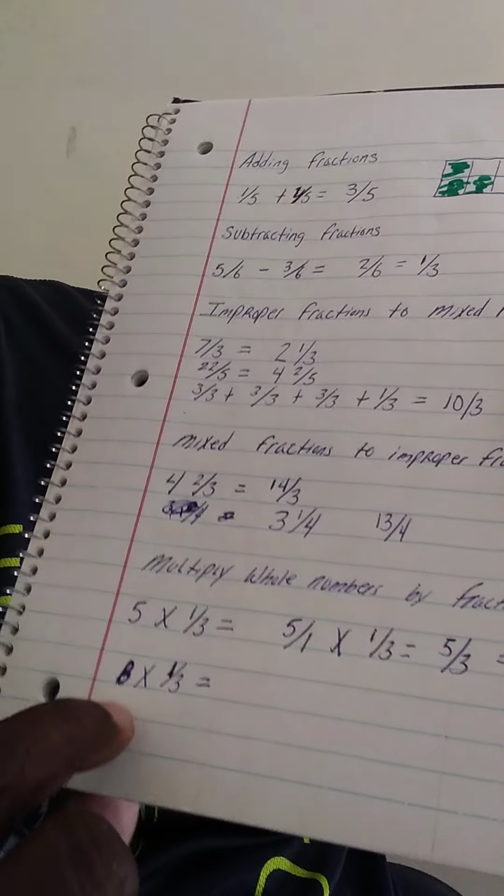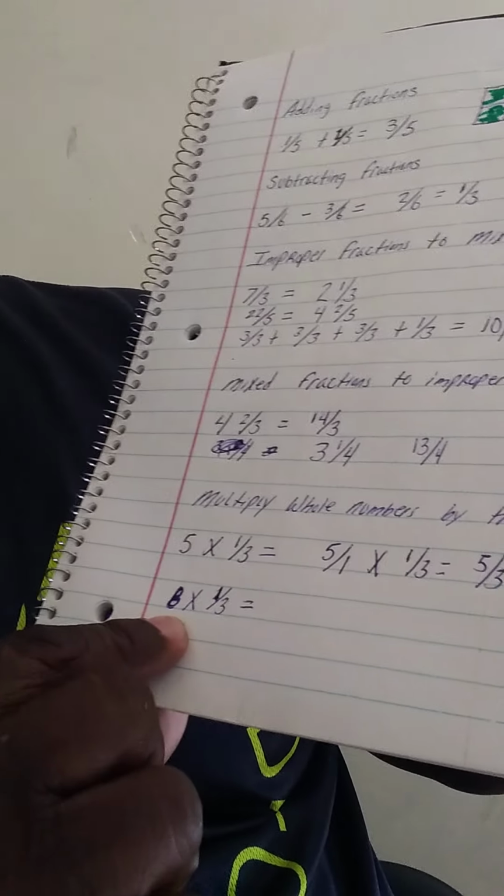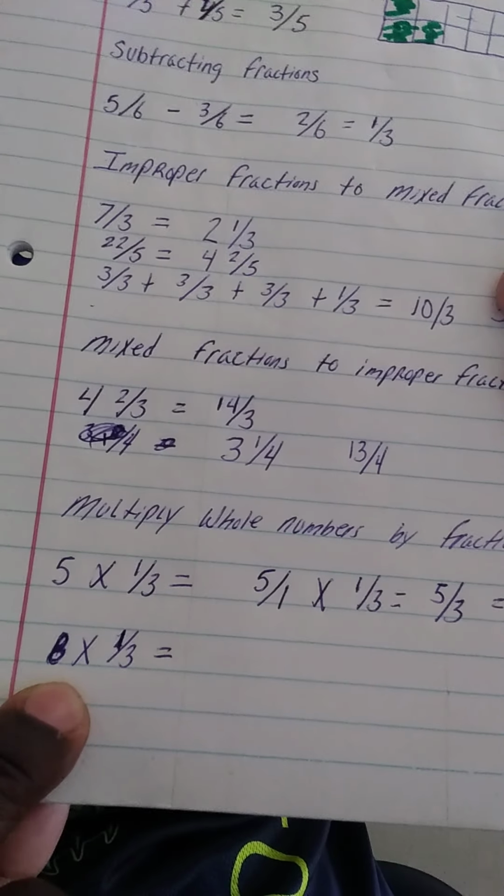That one might have been kind of confusing, so we're going to do a second one. It's 8 times 1/3. You can write this down because I'm going to do the steps and then I'll do it with you. We have to turn the 8 into a fraction, so it's 8 over 1 times 1/3.